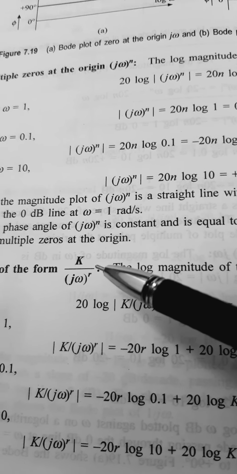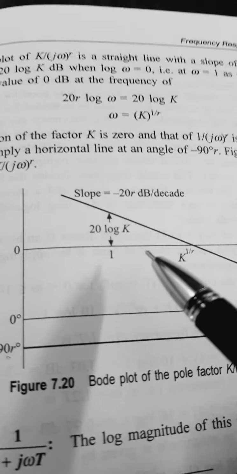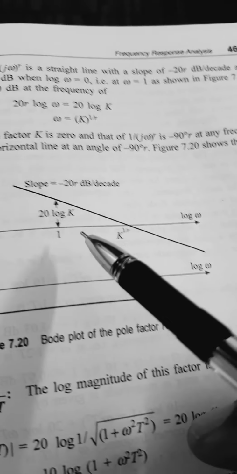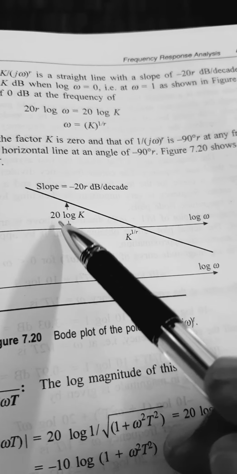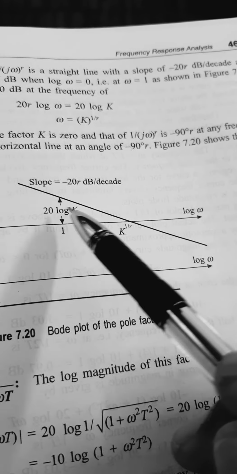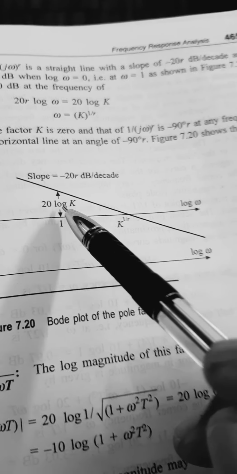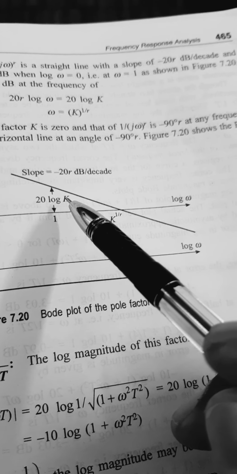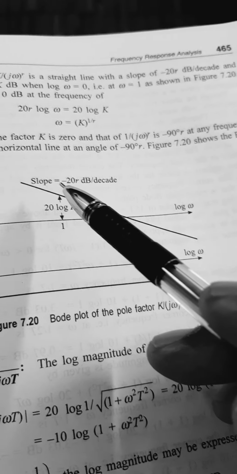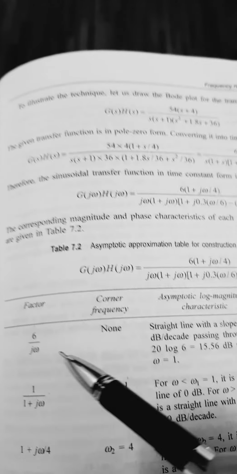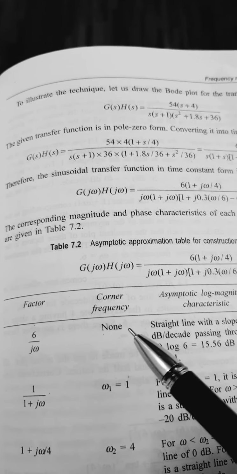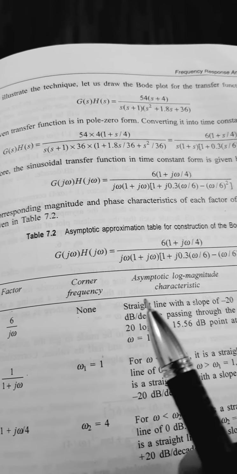When omega is equal to 1, the value of the graph is 20 log k, that is 20 log 6, k is equal to 6. Slope is minus 20 into r, r is 1, so you are getting minus 20. So in 6 by j omega, the corner frequency is none.